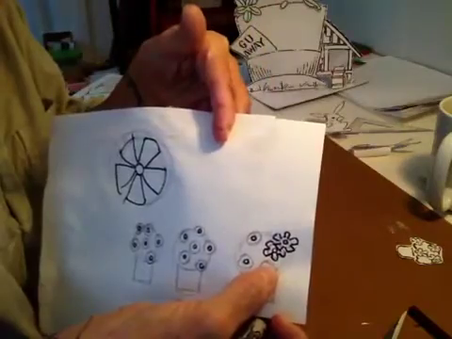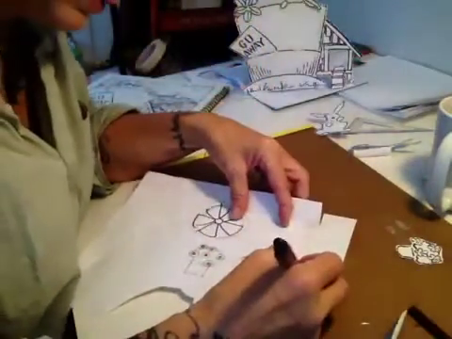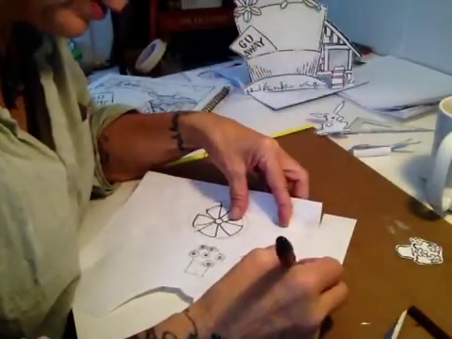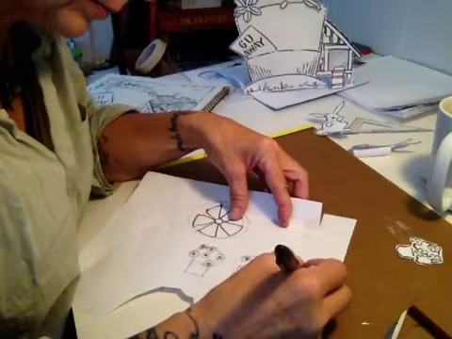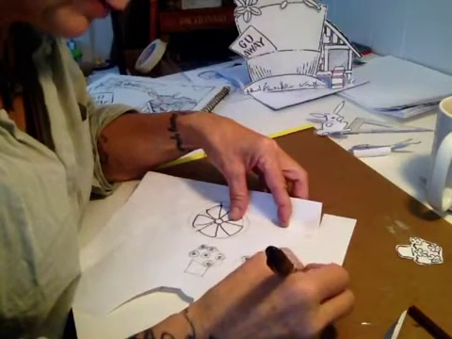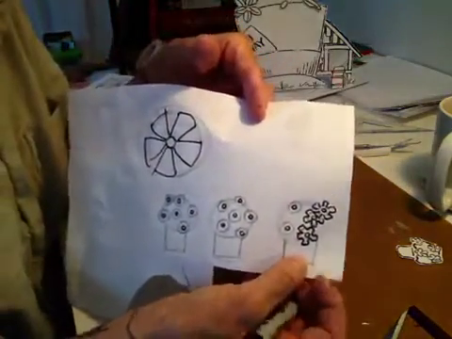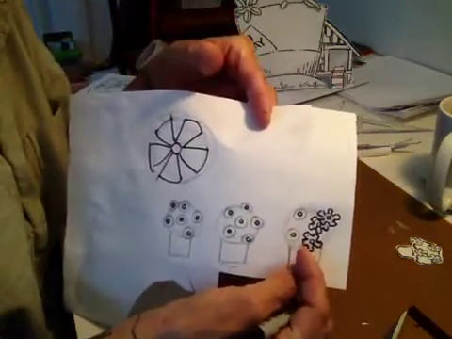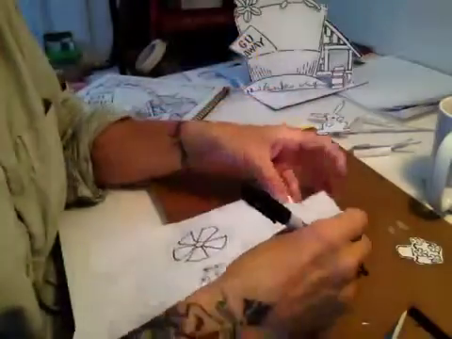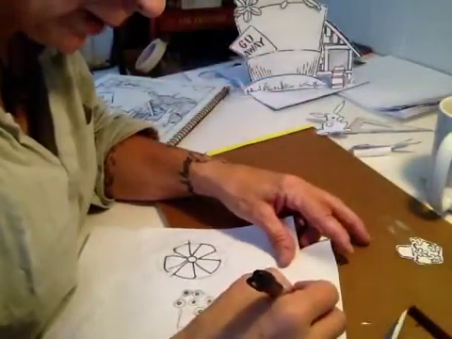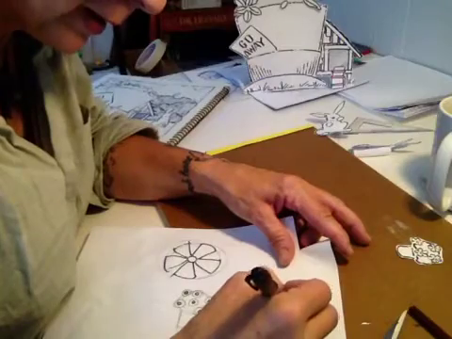That's okay. Each flower tends to have an odd number, like 5 petals. So it's like a star. 1, 2, 3, 4, 5. 5 petals, 3 lines.